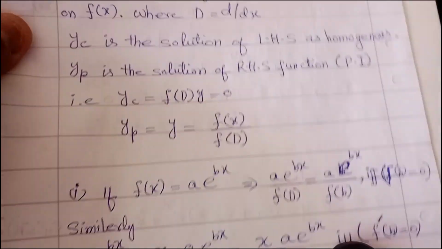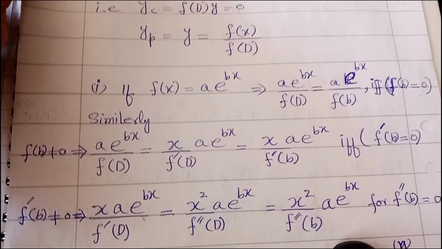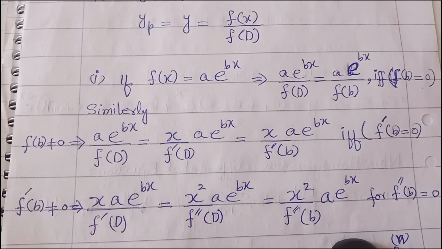Now we will discuss a little about the solution of the non-homogeneous differential equation, what kind of solution you might have, or what kind of functions f of x will be given to you.